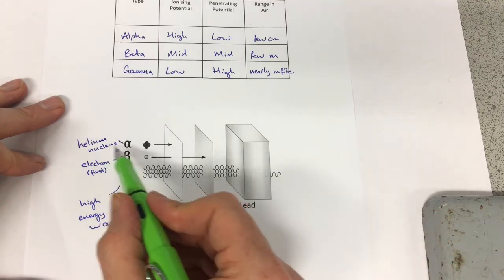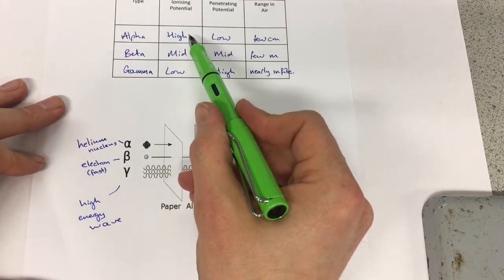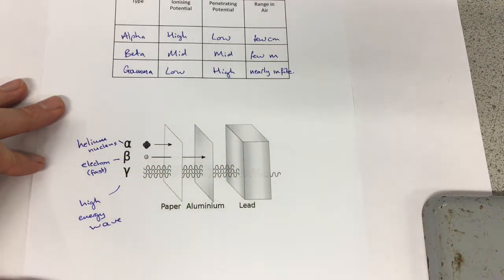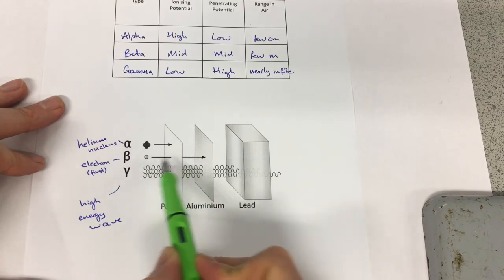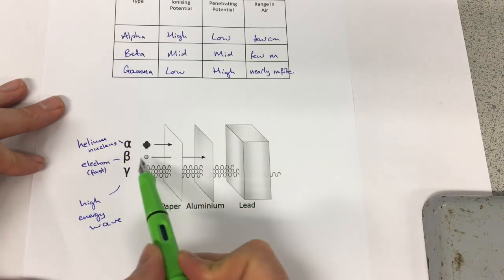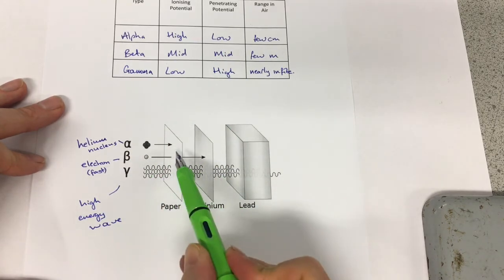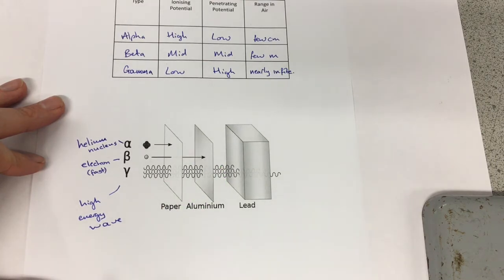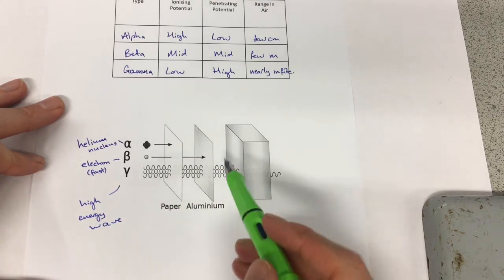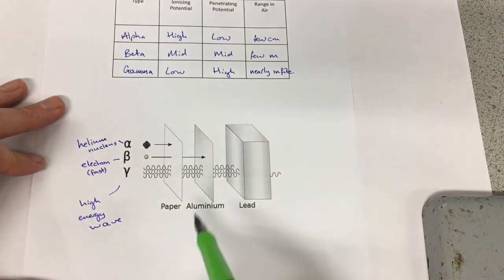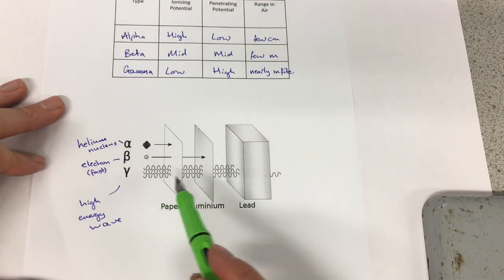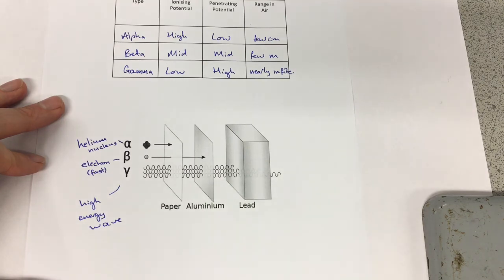So the helium nucleus is very large, it's very ionizing, but it doesn't travel very far, and it doesn't travel through very much either. Beta radiation is slightly less ionizing, but that means it can travel a little bit further, so it will go through the paper and it's stopped by aluminium. And lastly, gamma, which is not particularly ionizing, it's got a very low ionizing potential, will travel through the paper, the aluminium, and through the lead. Okay, it's reduced by thick lead.